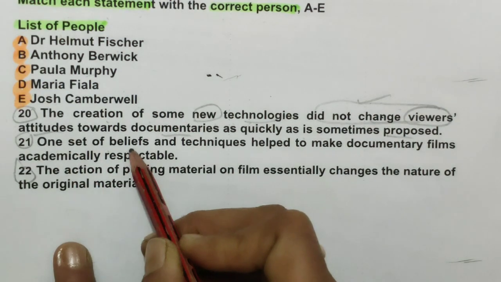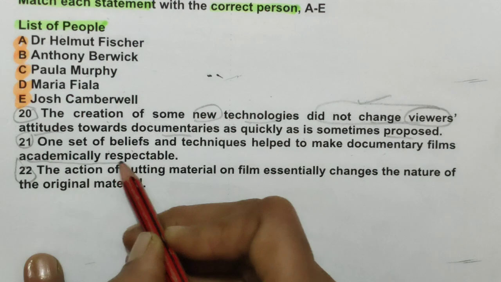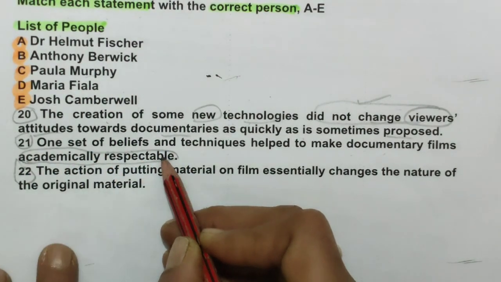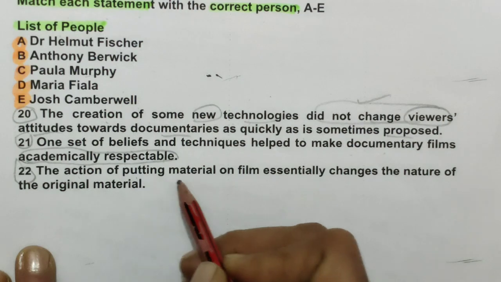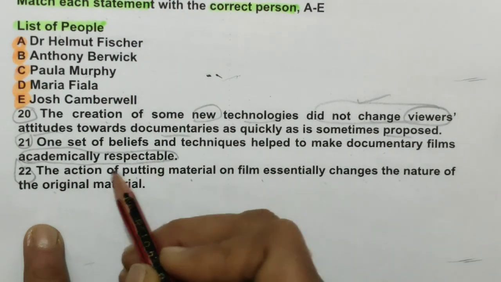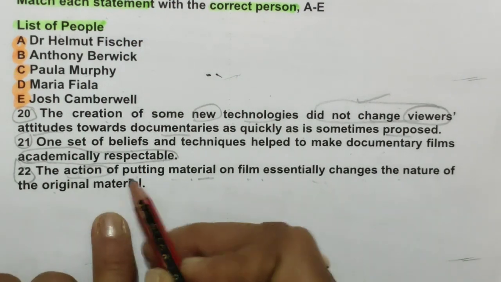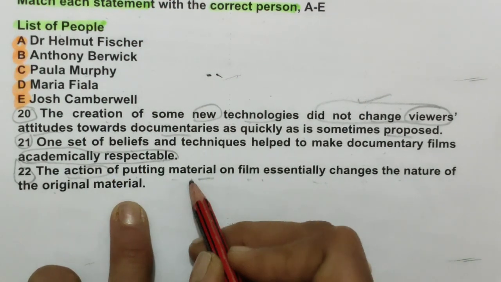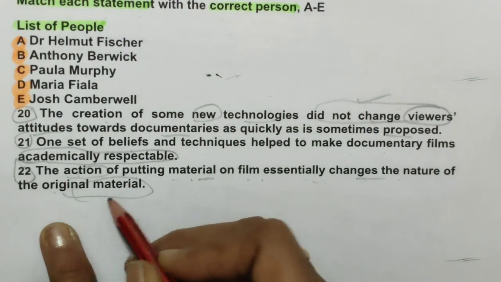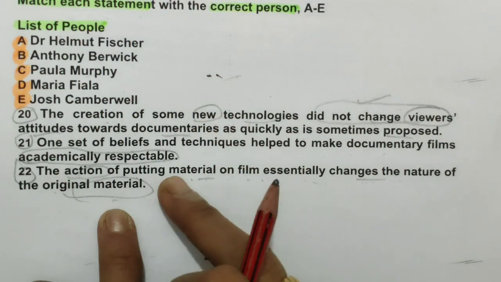One set of beliefs and techniques helped to make documentary films academically respectable. So academically respectable is an important word here. The action of putting material on films essentially changes the nature of original material. Some action they are putting on film, essentially changes the nature of original material. Okay, wherever we will get these keywords.